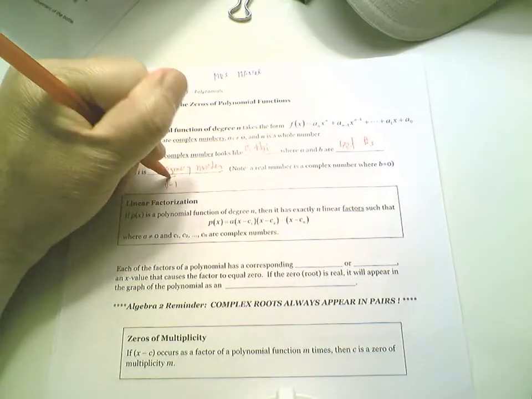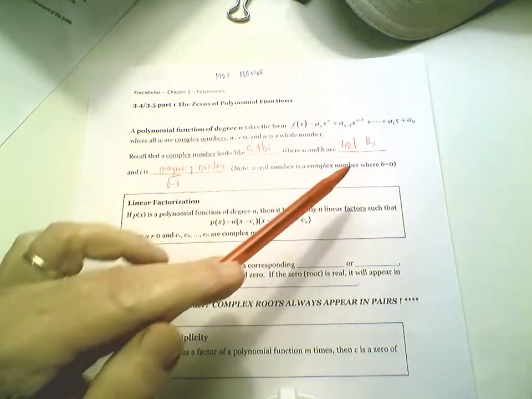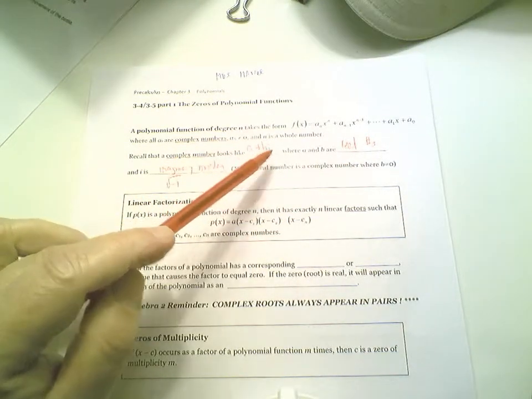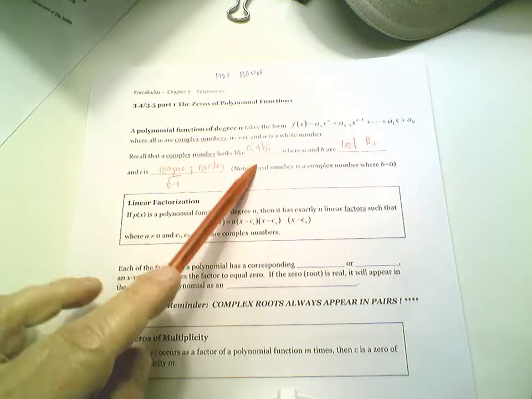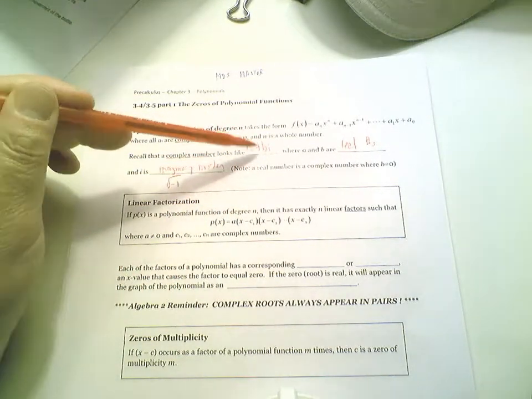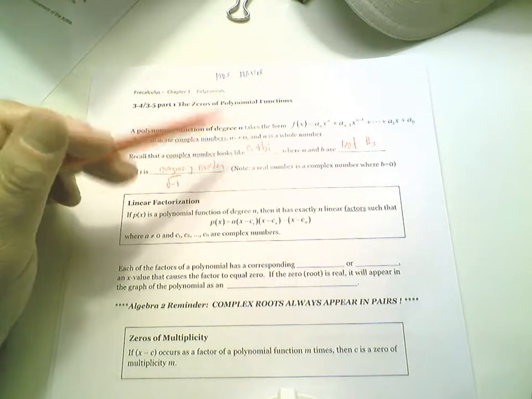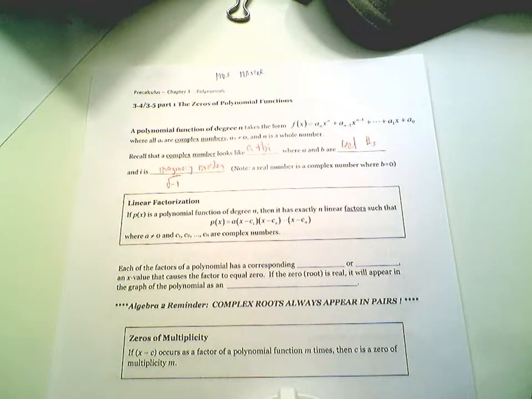And one other thing to note is, in all honesty, every real number is actually a complex number. It just happens to have a non-imaginary part: b is equal to 0. So the number 4 could be written as 4 plus 0i, but we don't really do that. Just make note, all numbers that we have here are complex numbers.